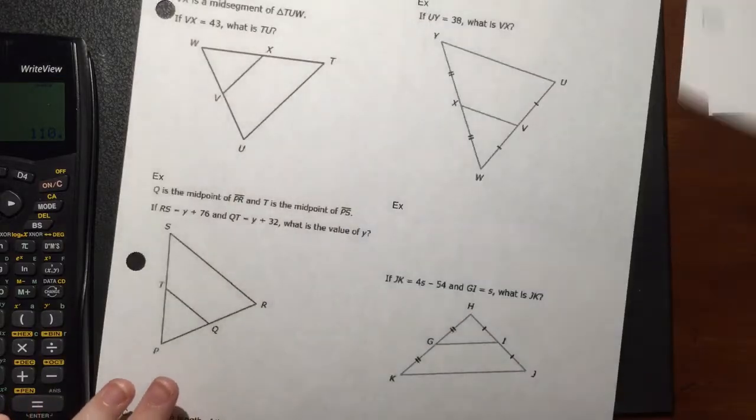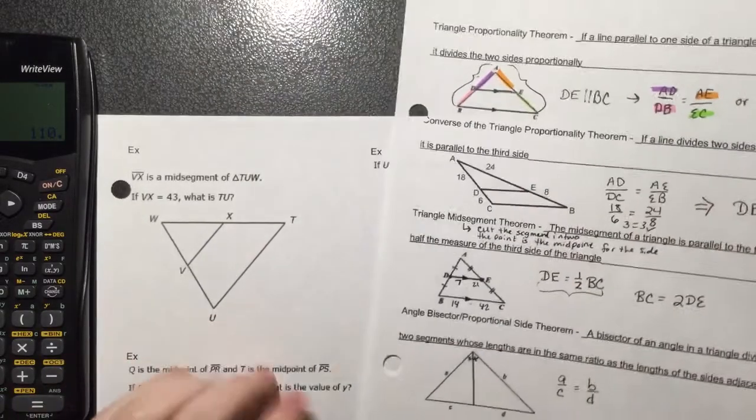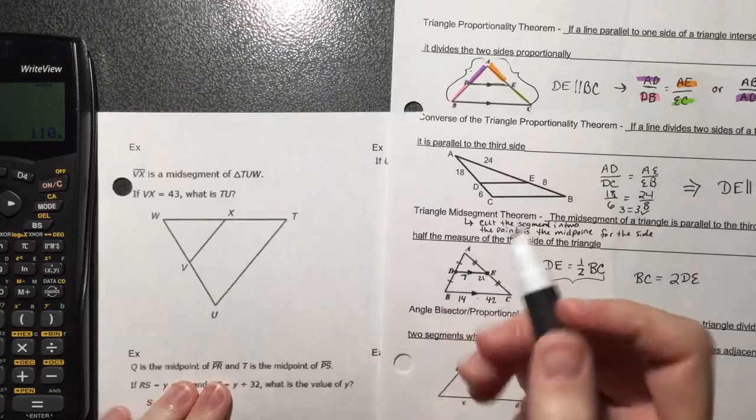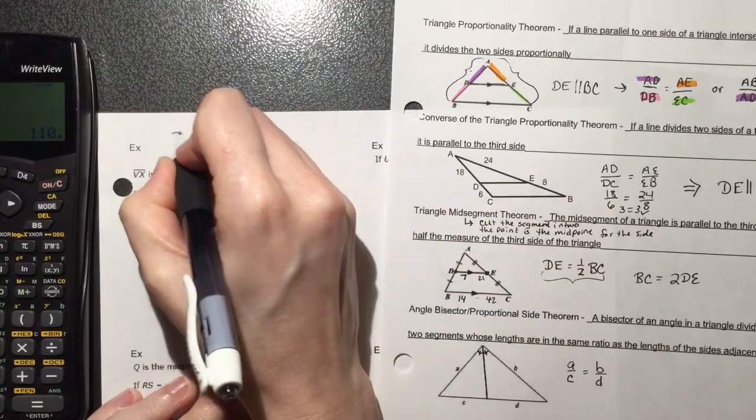The next one that we're going to be looking at is this middle one called the triangle mid-segment theorem.